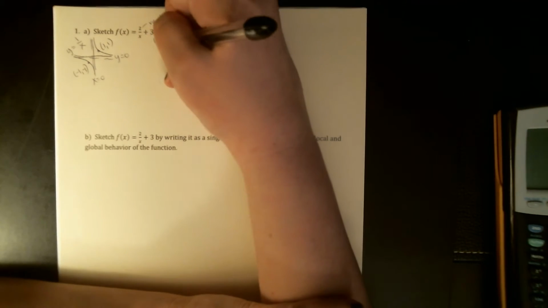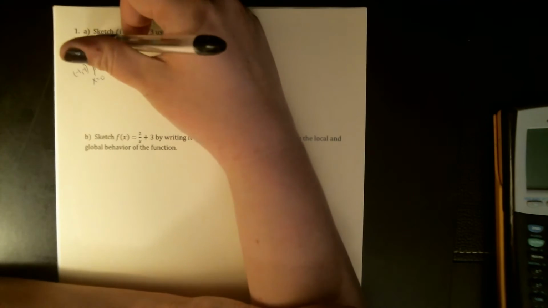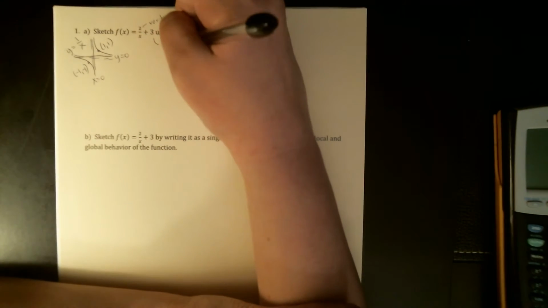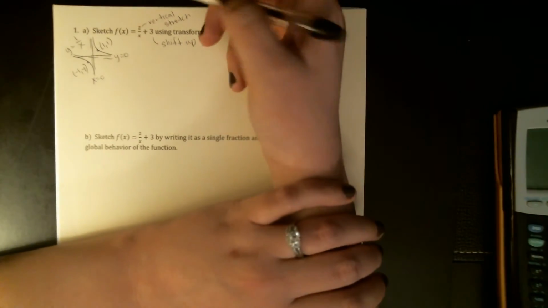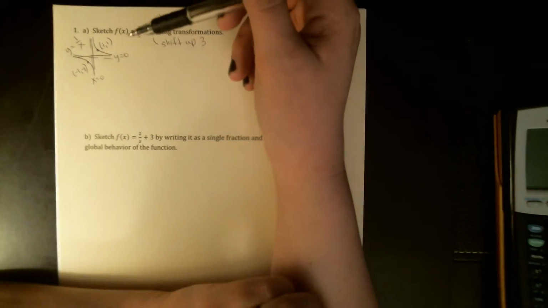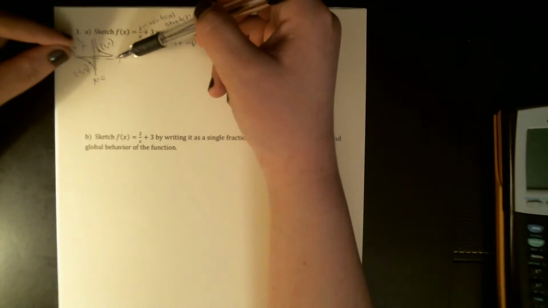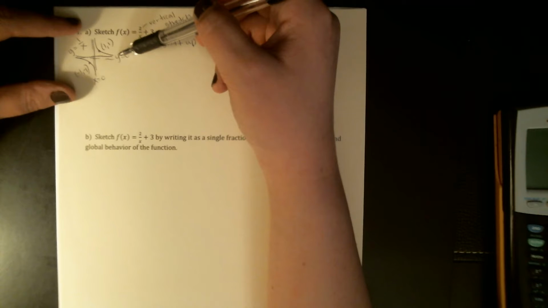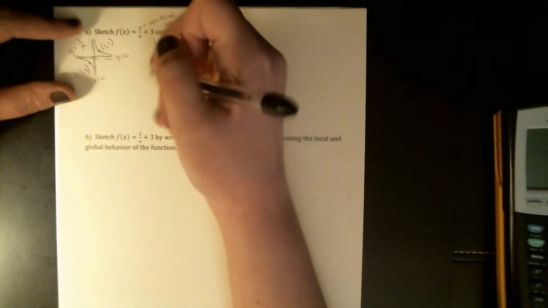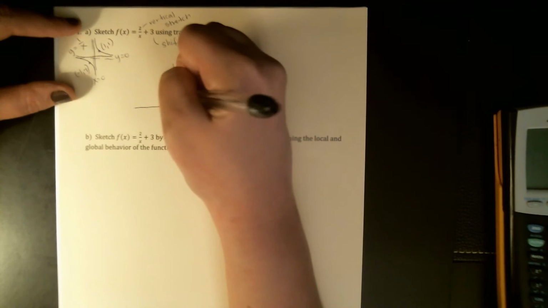And then the plus 3 is added to the end of the function, so that also affects y. It's a shift up 3. Okay, so I think that's not too bad of a pair to do together. So let's follow our horizontal asymptote first. If we do vertical stretch, it's away from the asymptote and it won't move, but the shift up will move it. So now we have a horizontal asymptote up at y equals 3.